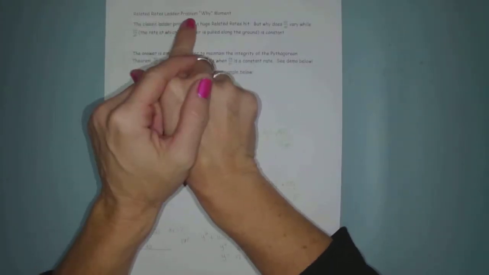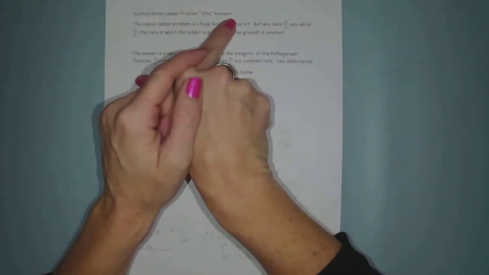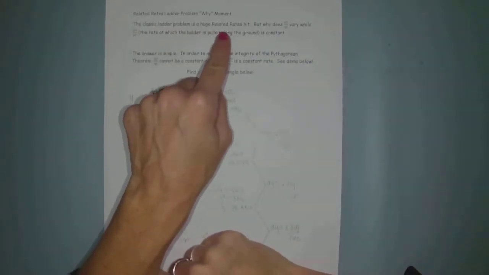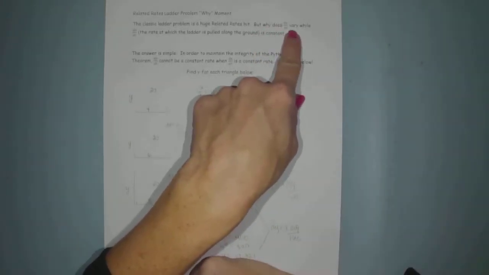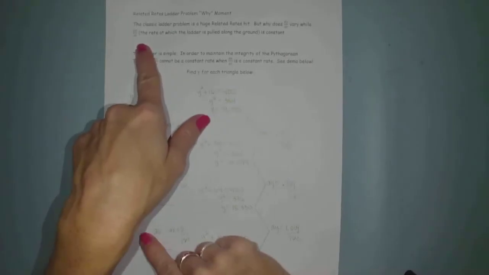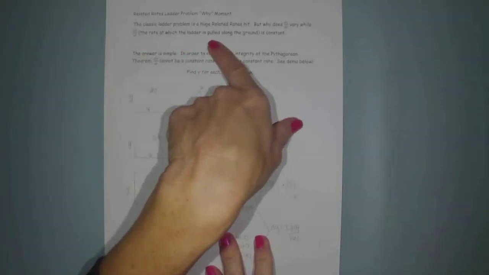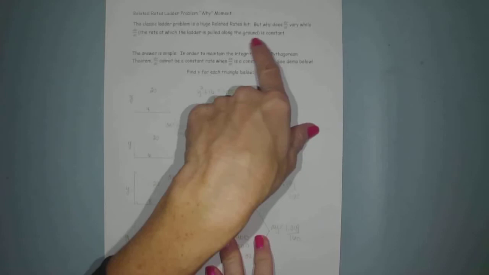I'm going to write over some of this because the green pen is not popping out here, but let's look at it. I'm calling this a related rates ladder problem why moment. Here's what it says. The classic ladder problem is a huge related rates hit. But why does dy/dt vary while dx/dt, the rate at which the ladder is pulled along the ground, is constant? Okay, so that was the question posed by a student several years ago.